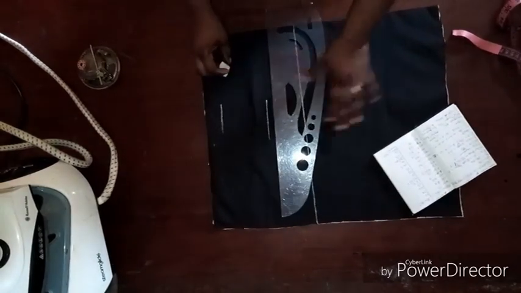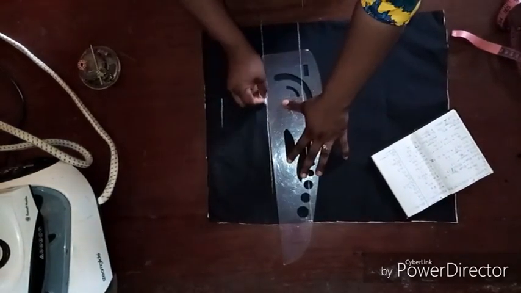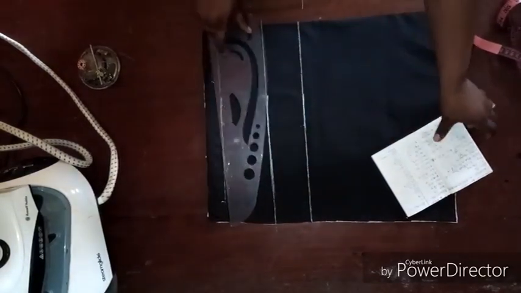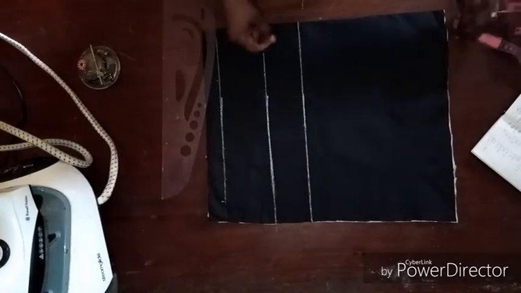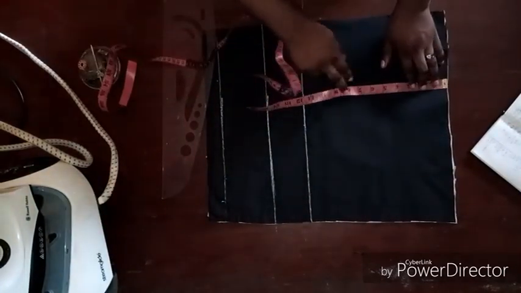Okay, now remember I said for the amount of fabric to put on fold, add 12 inches to your bust measurement. That will take care of your allowances. Okay, you're adding 12 inches to whatever it is that is the highest measurement you're working with.